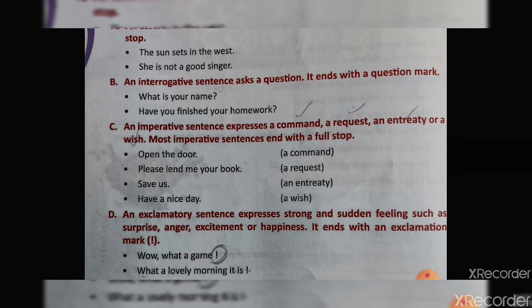Another one is request. Whenever I or anybody is requesting you anything, for example, you want a box of pencils from the market and you have called your father and asked, father, I don't have pencil, can you please bring a pencil for me? So this will be a request that you are making to your father.